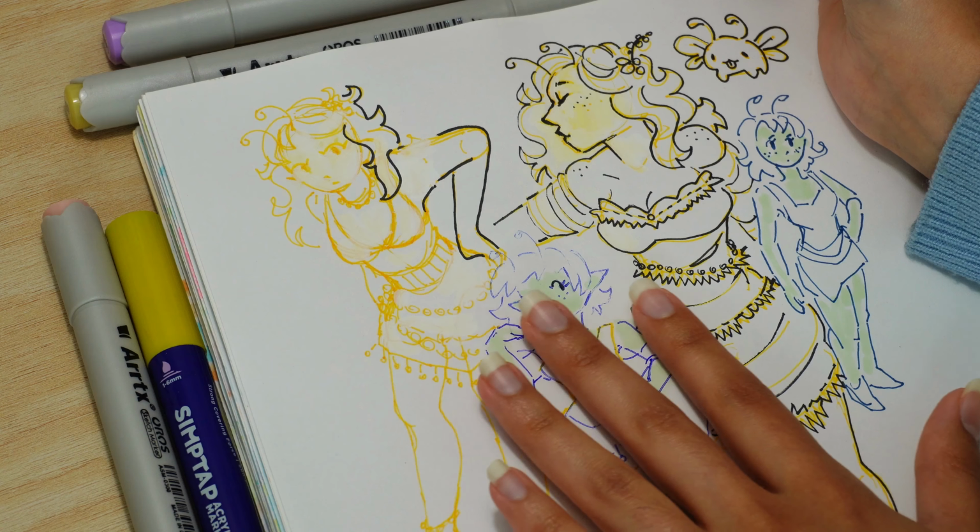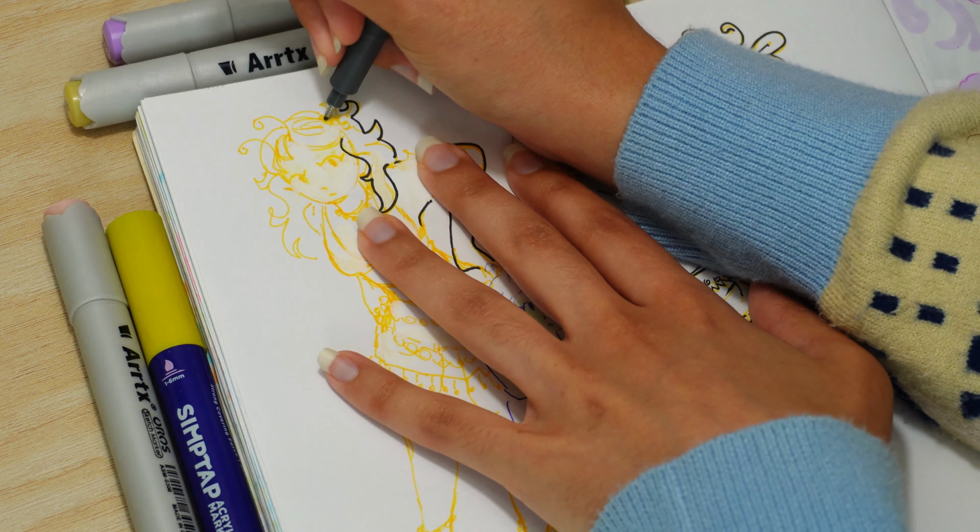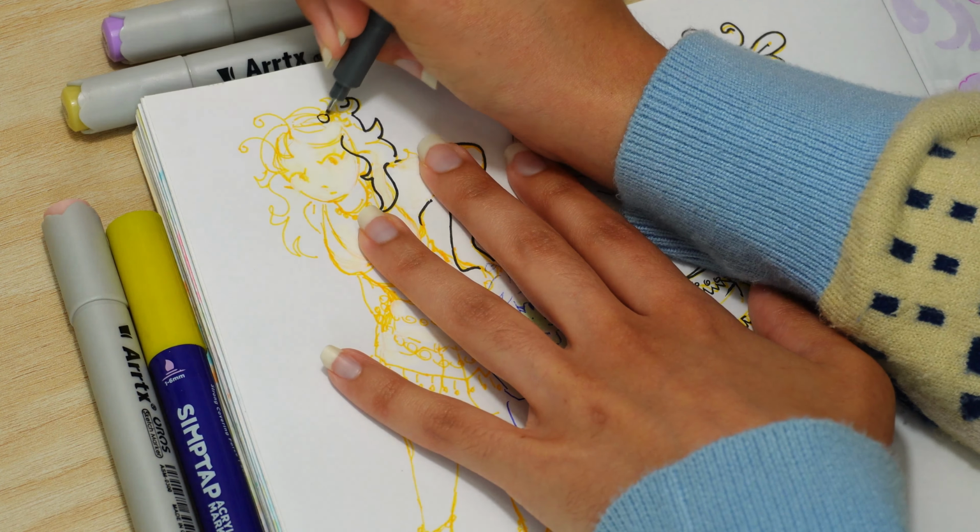And her outfit, I feel like the fabric of it also came from this plant that's on her head that I'm drawing right now. Oh, I'm trying to draw.